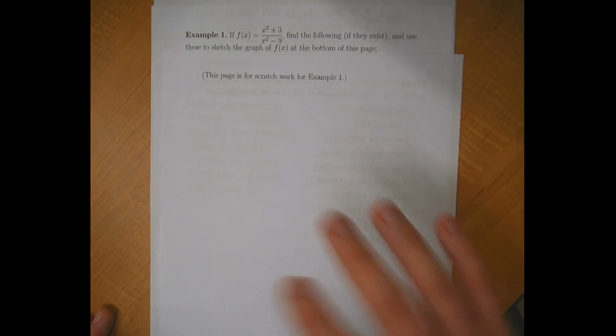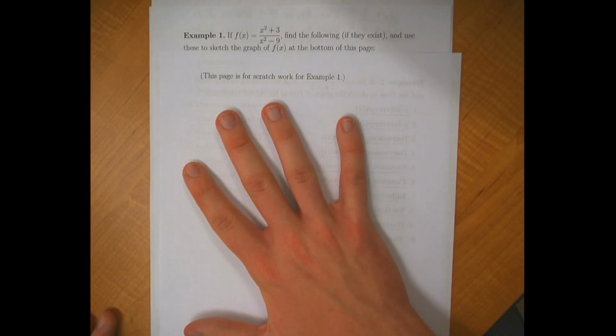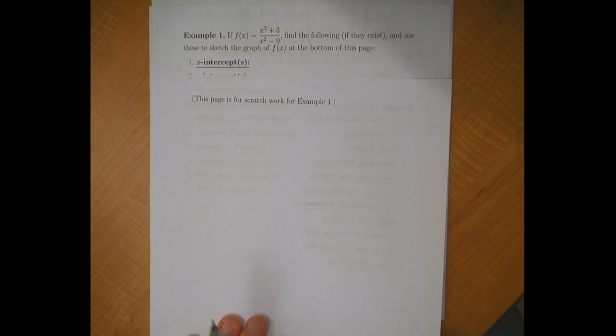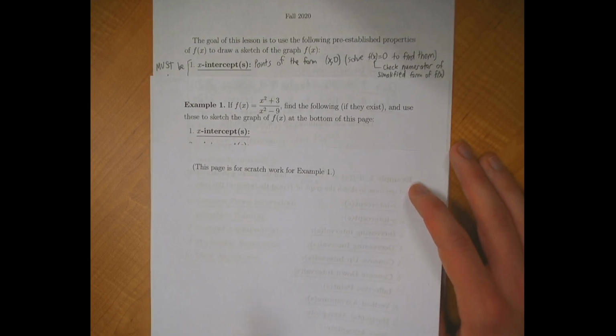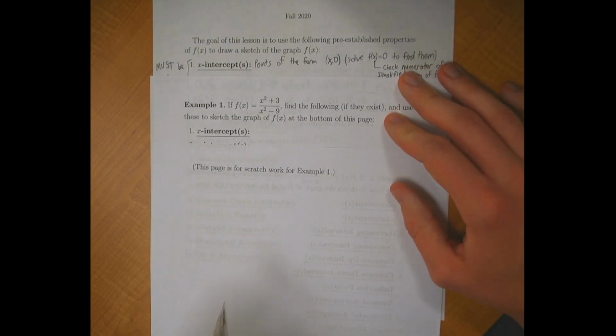But page 3 is going to be our scratchwork page, just to make things a bit more organized. Something to keep in mind here. Okay, so let's start off by going down the line of each of the things we're asked to find. Let's focus on the x-intercepts.